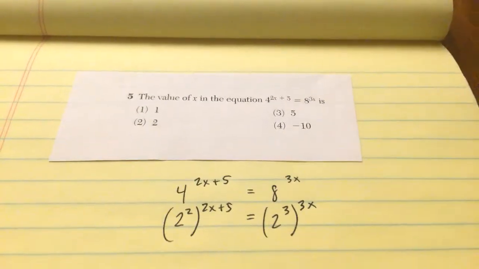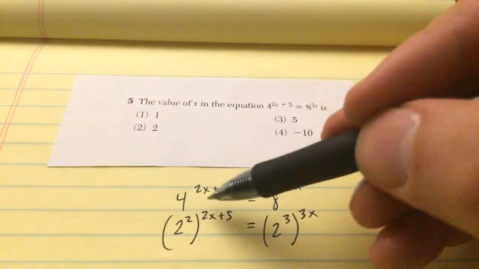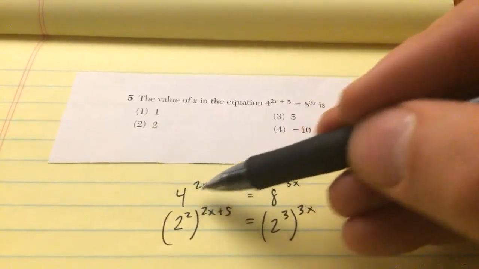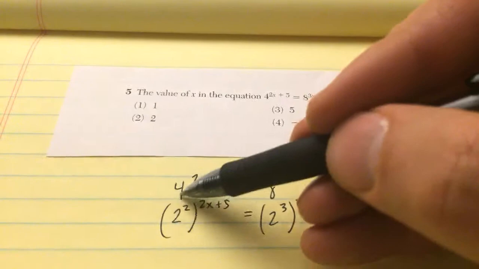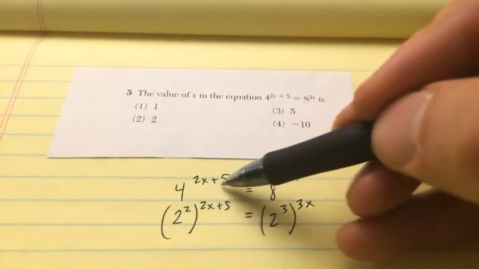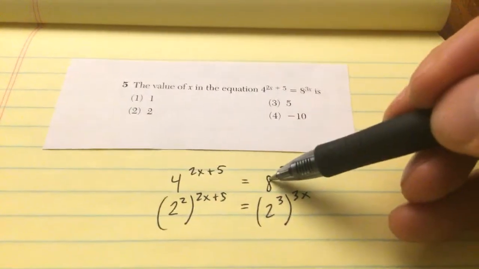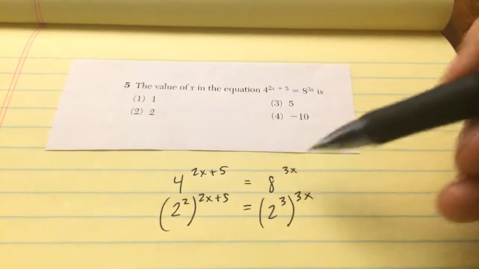The value of x in the equation is which? So what I do here is I rewrite my equation. Now what you need to do is get like bases. So I represented 4 as 2 squared, left this unchanged. I represented 8 as 2 to the third, left this unchanged.